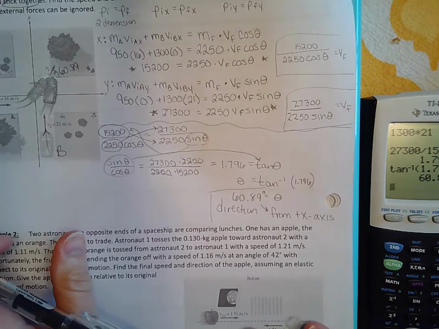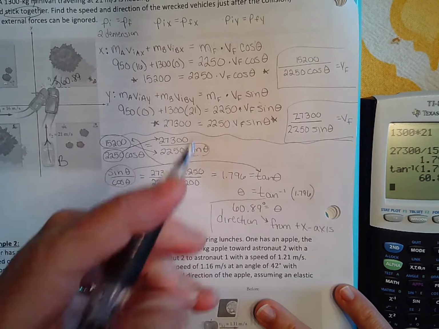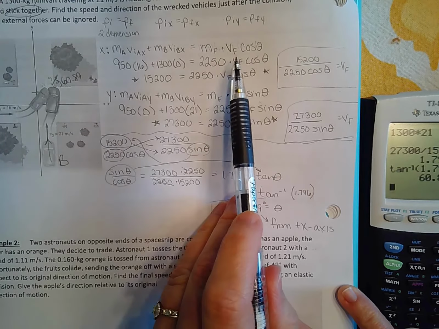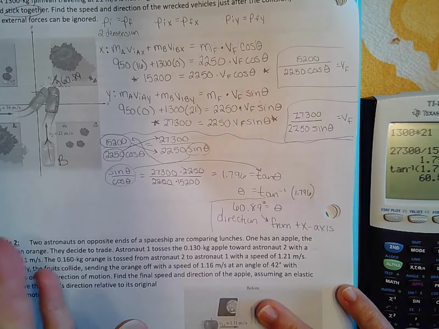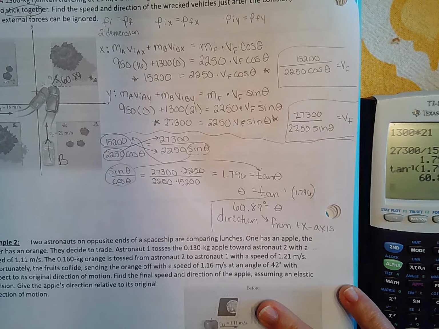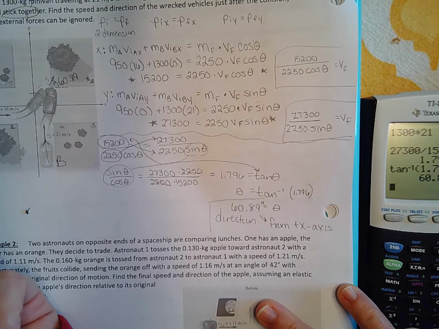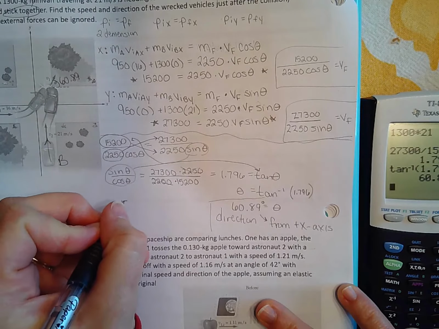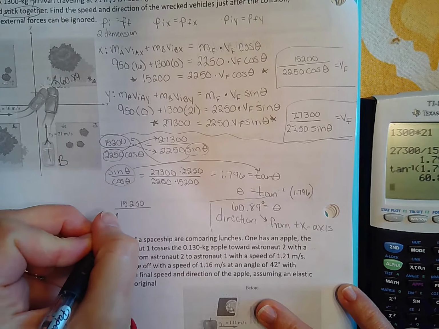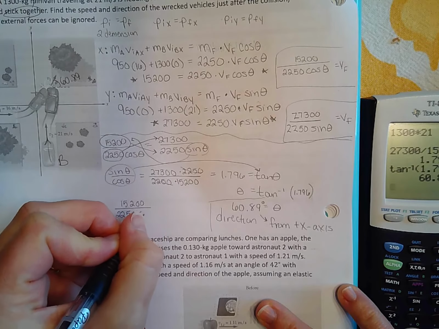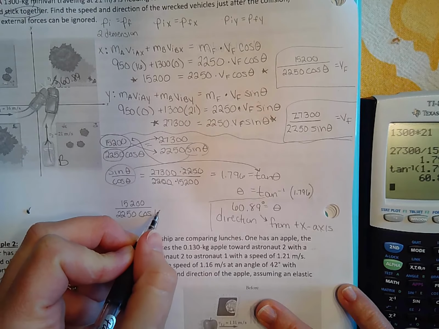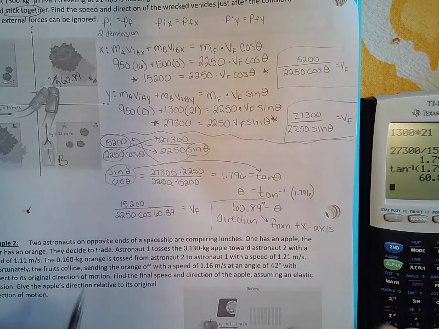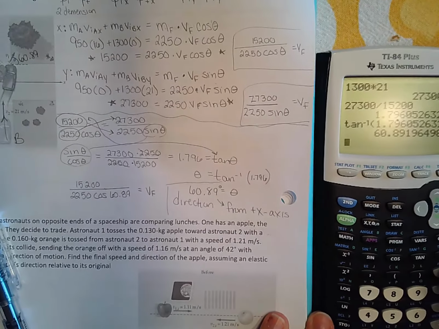Okay, and now to find the actual thing, we just have to solve for VF. So I can use either one of these to solve for VF, right? I guess I could solve for my x and my y and then use the hypotenuse, a squared plus b squared, but that would be silly, right? If I have an equation for my final velocity, either one of these two is going to give you the diagonal. So I'll just choose the top one. Plug in 60.89. Get my final velocity. Let's do this thing. You can see my calculator. Good, here we go.